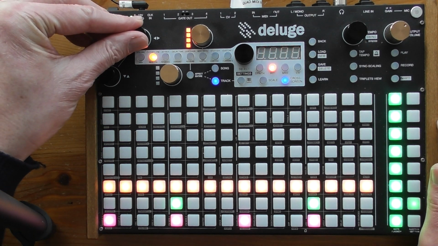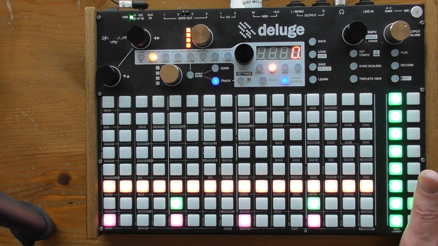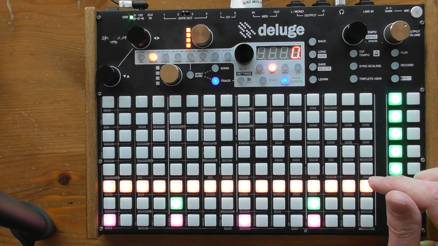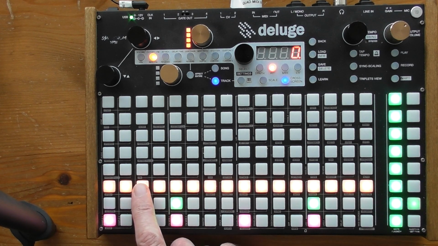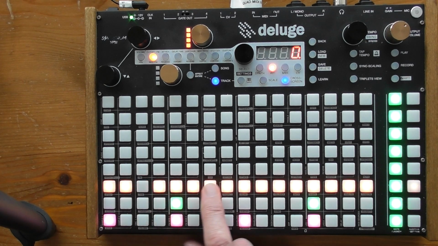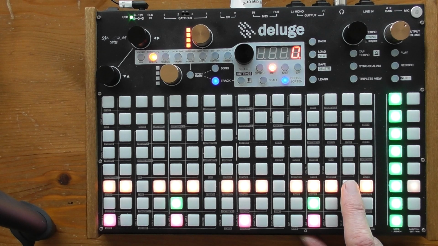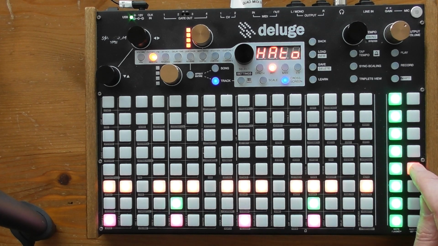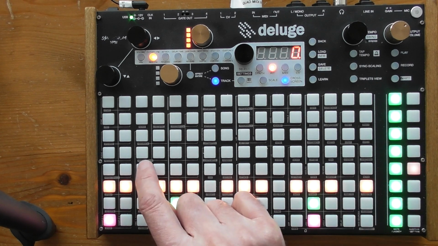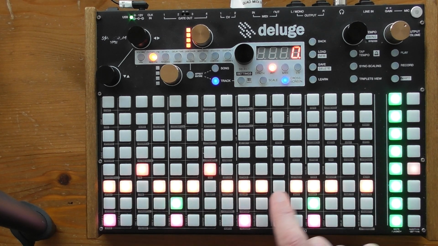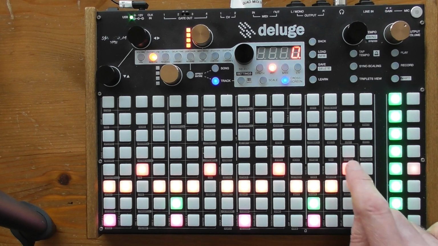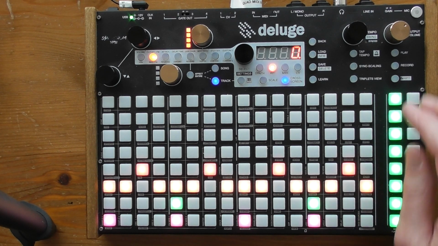So we're in 16th, okay, in that resolution. And look at your row of hi-hats, the 3rd row up. Now press the 3rd, 7th, 11th and 15th pad. So 3rd, okay, 7th, 11th and 15th. And then go to the row above, which is open hi-hat, hat O it says, and press the equivalent pad. So that one there, that one there, that one there, and that one there. Now just run this.